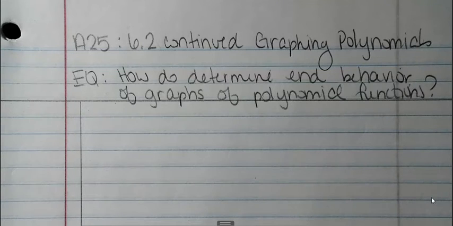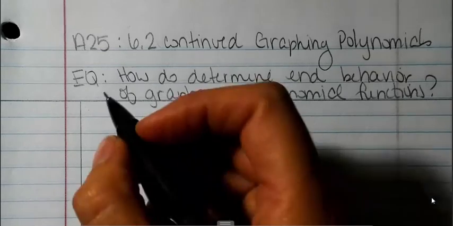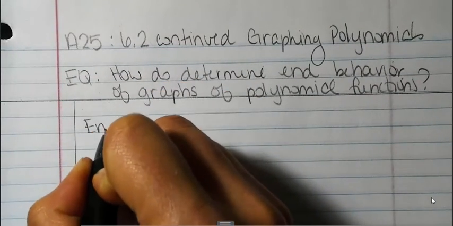And we've already done an exploration on this. We worked with Desmos, and hopefully you have a pretty good understanding of what's going on, and now I'm just going to summarize it for you. Okay, so end behavior.